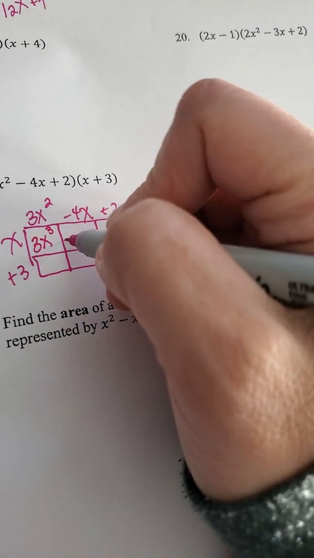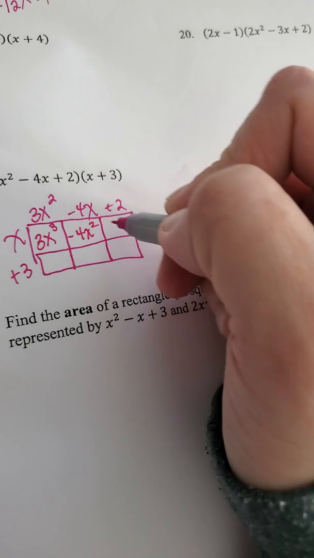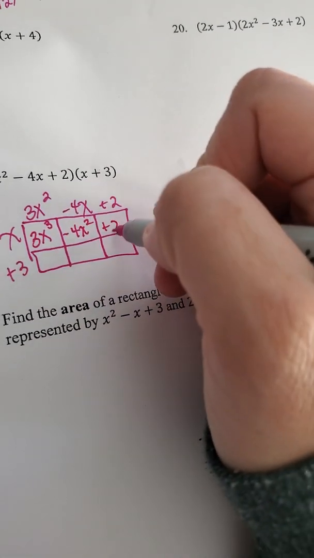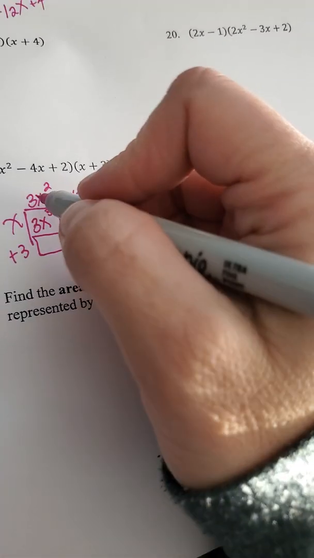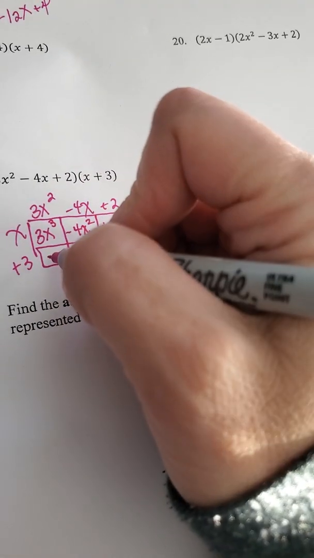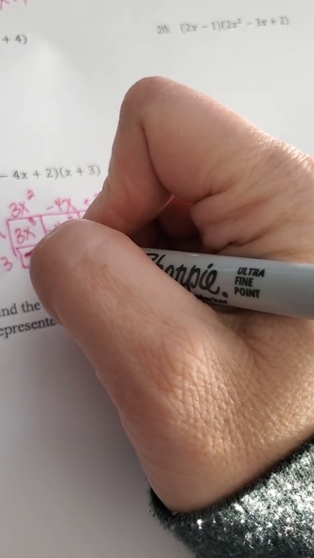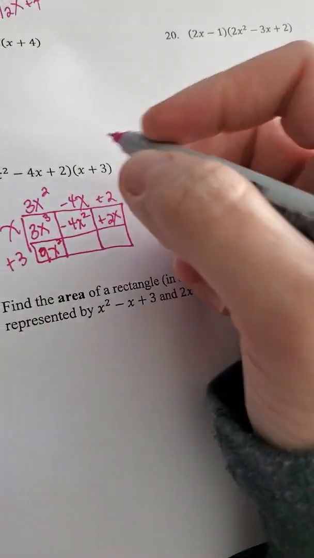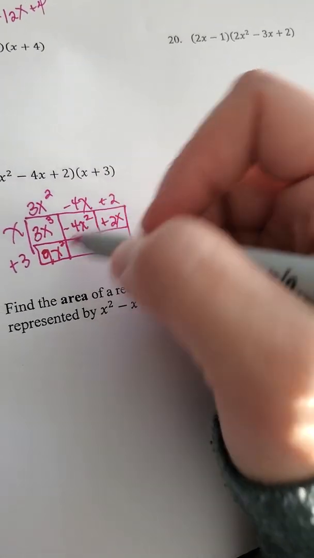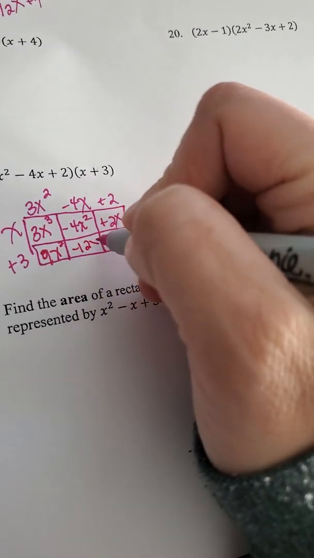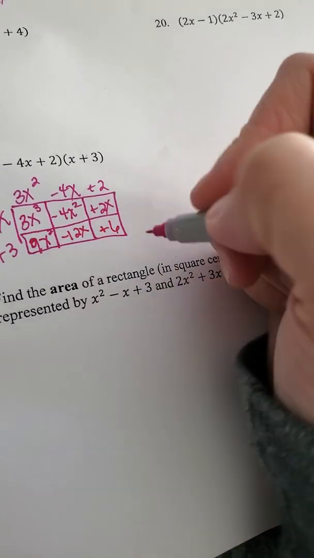Negative 4x times x is negative 4x squared. And positive 2 times x is positive 2x. And then down on this side, 3 times 3x squared is 9x squared. And negative 4 times 3 is negative 12x and plus 6.